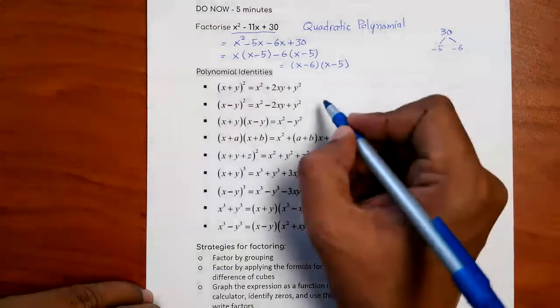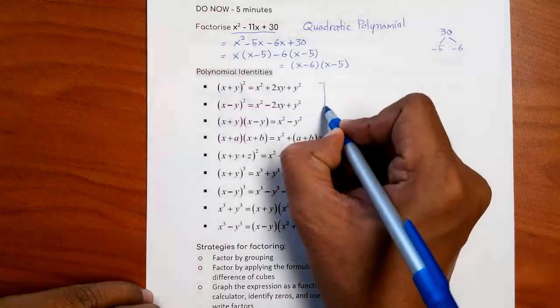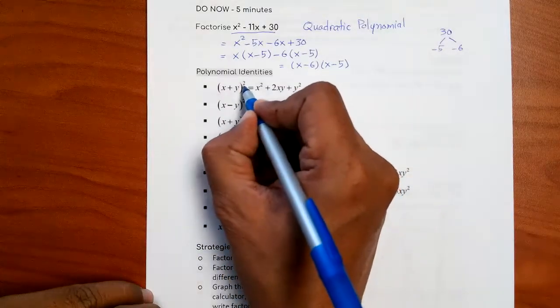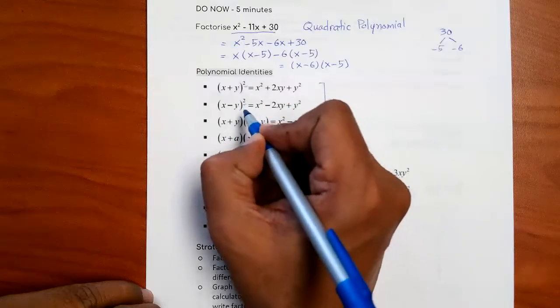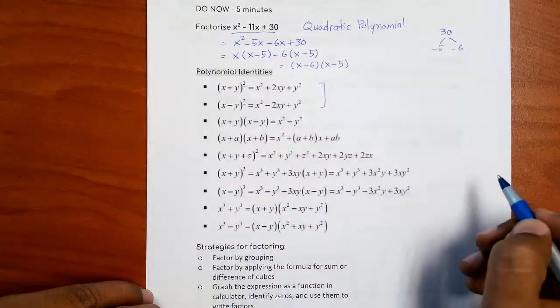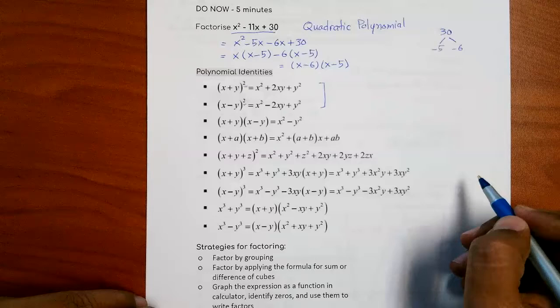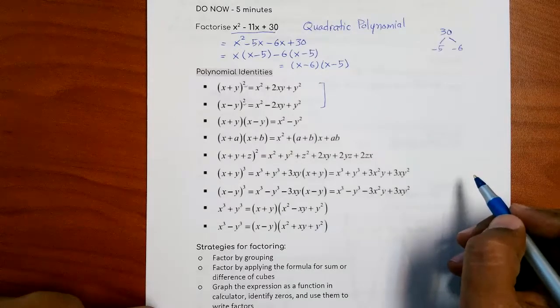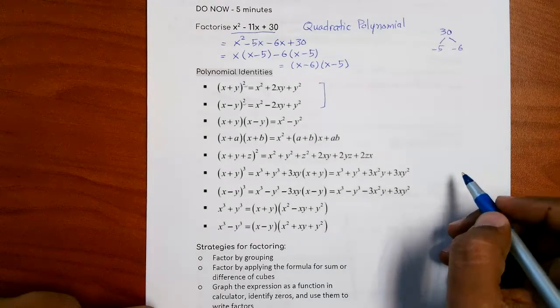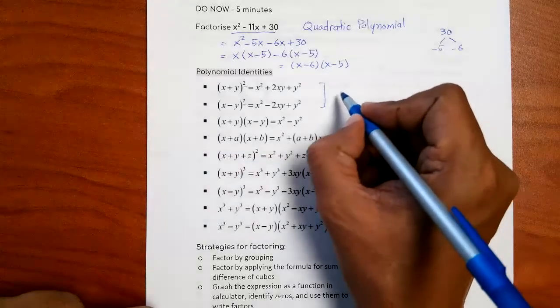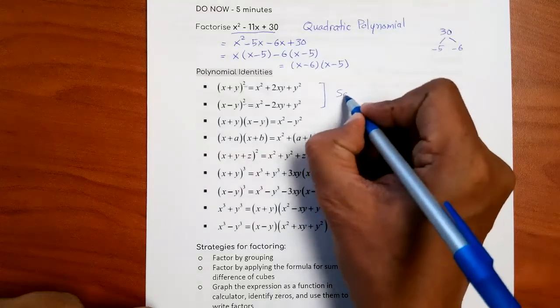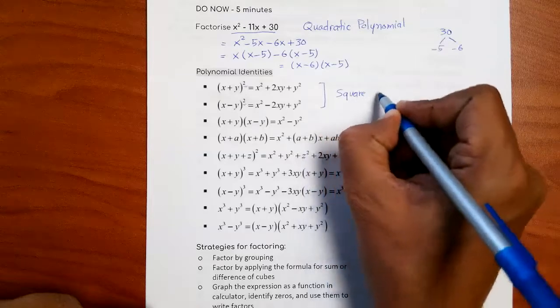If you notice these first two, we have a square term outside, and we have two variables x and y, or we can call these two terms. So this identity is called the square of a polynomial.